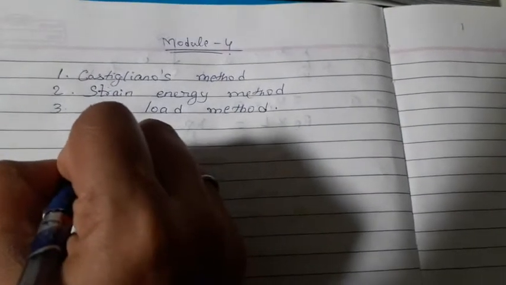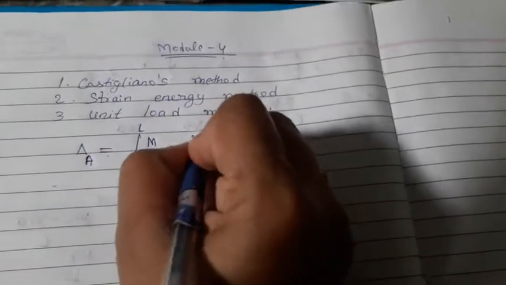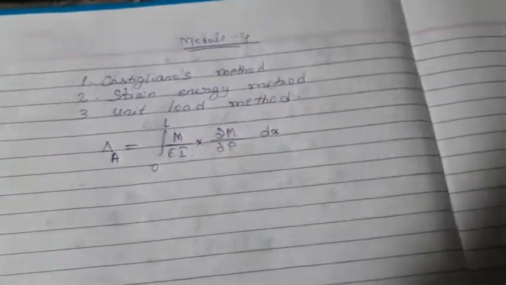So in Castigliano's method, the deflection delta A is given by the integration from 0 to L of M by EI into delta M by delta P, the partial differentiation, dx.